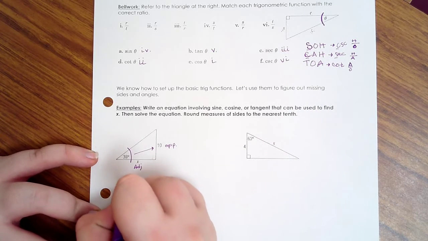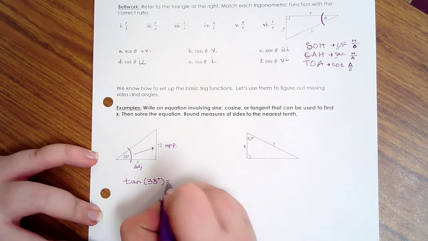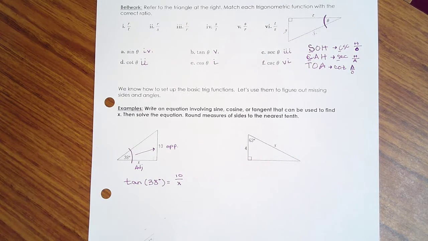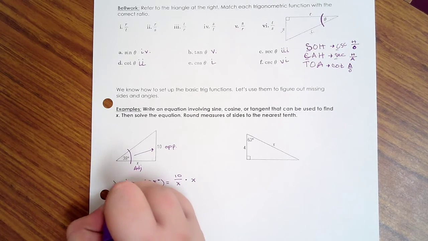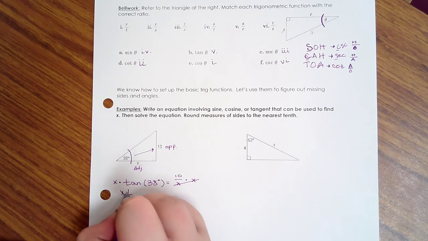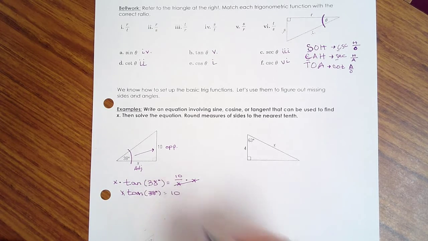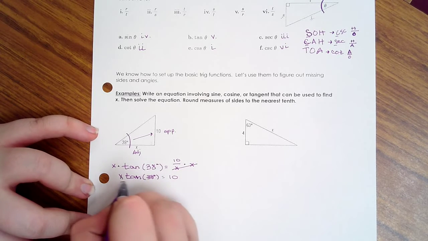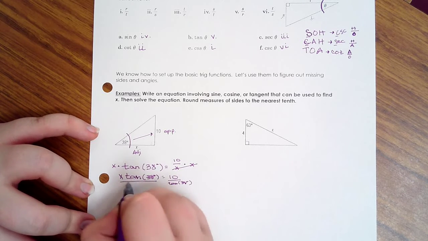So I'm going to write this ratio as tangent of 38 equals opposite over adjacent. Now, if I want to solve for x, what I'm going to do is multiply the x on both sides to get it out of the denominator. Now I have x tangent 38 degrees equals 10. If I want to get x by itself, I now have to divide both sides by tan 38, because that will cancel it out on the left side.